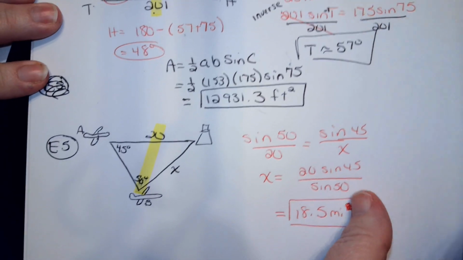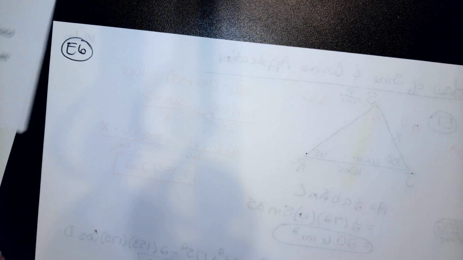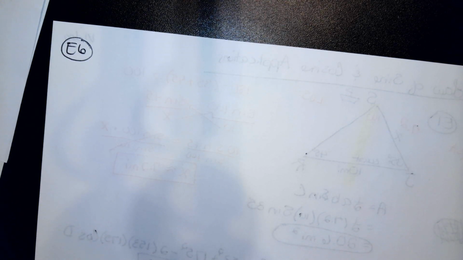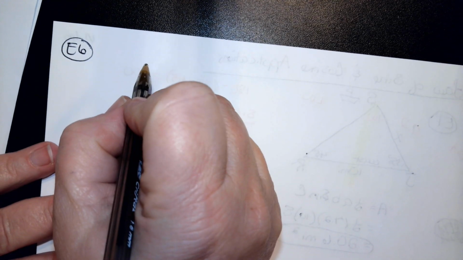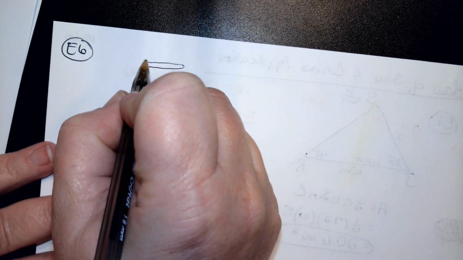All right. So moving right along, let's tackle example 6, so E6. Flights 104 and 217 are both approaching O'Hare International Airport from directions directly opposite of one another. Let's see if we can go ahead and start that scenario.